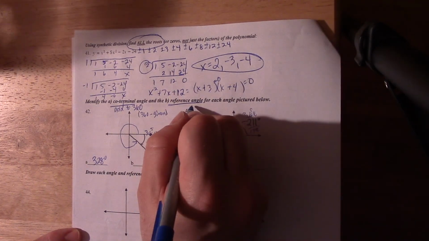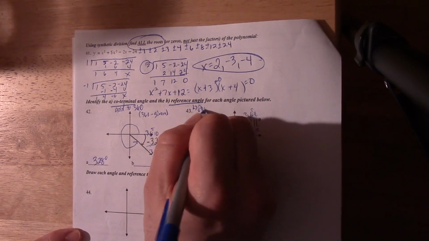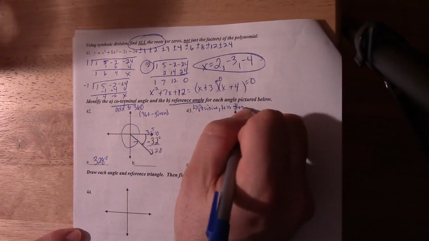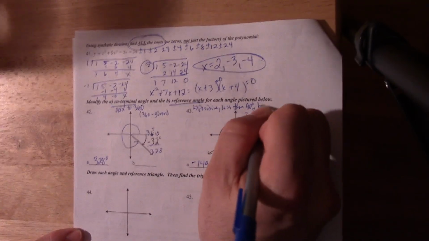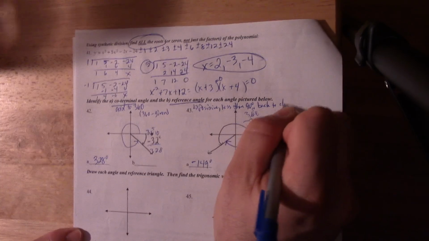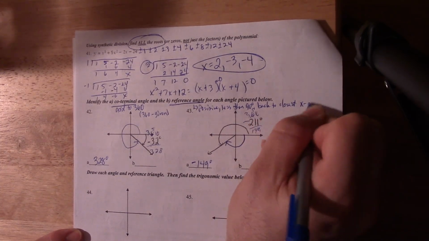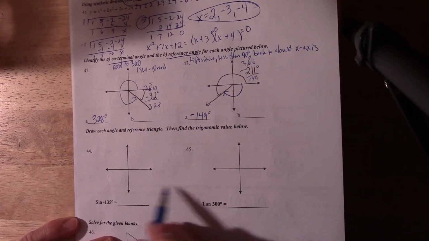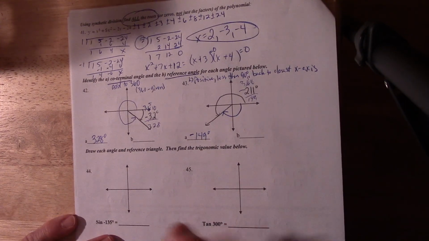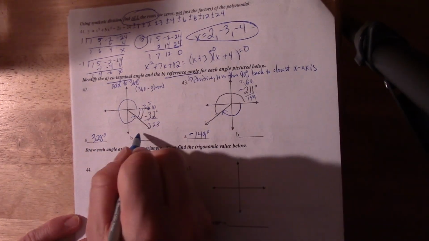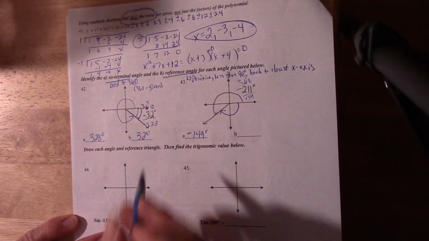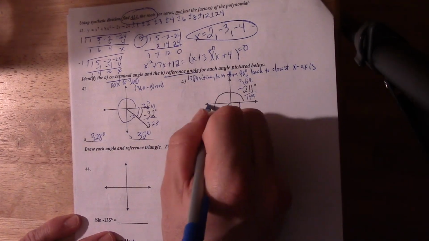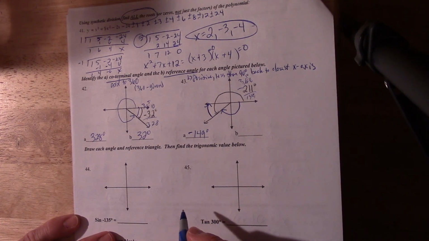Now reference angle is positive, less than 90 degrees, back to the closest x-axis. Really, it's the same thing we would do for these, and y'all know how to do these. We always connect back to the x, never to the y. So from here back to the x-axis is 32 degrees, because this is a 32-degree angle counterclockwise, so it's the same the other direction.